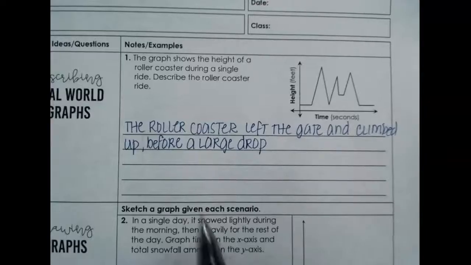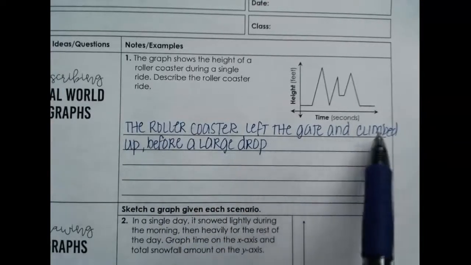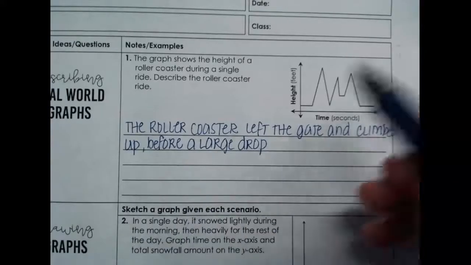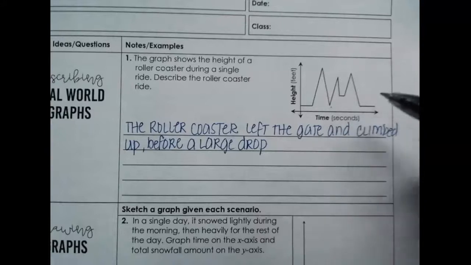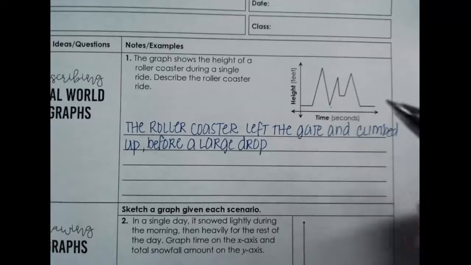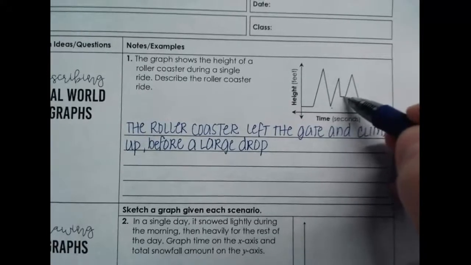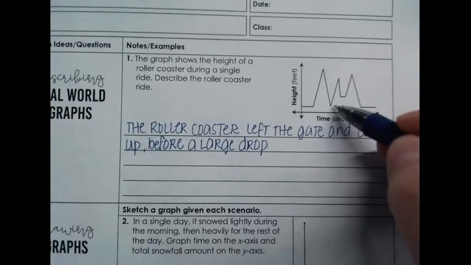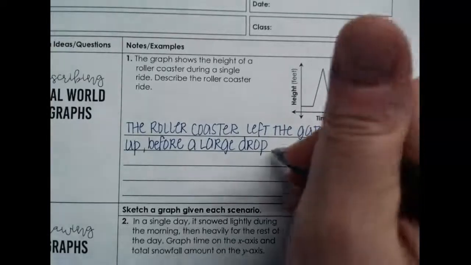So let's see how this matches. It says the roller coaster left the gate, or wherever it started from, and it climbed up before a large drop. So here it's left the gate, it climbs up, and then it has a large drop. Now let's look. Here the roller coaster begins to go up again, and then it's going to drop again, but notice this drop is not nearly as far as that drop. It's a smaller drop. So we could say the roller coaster climbs up again.